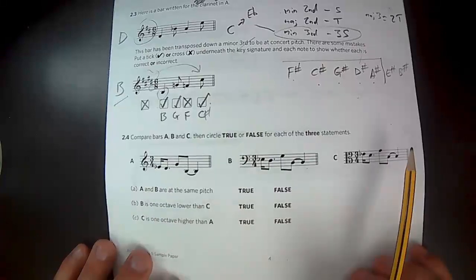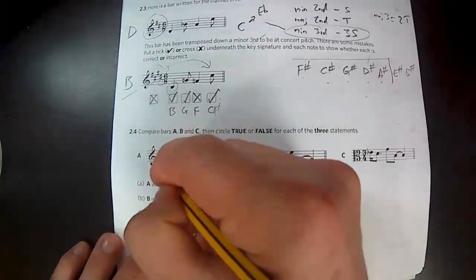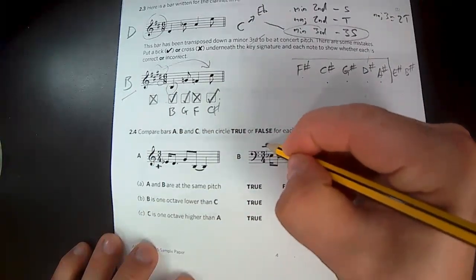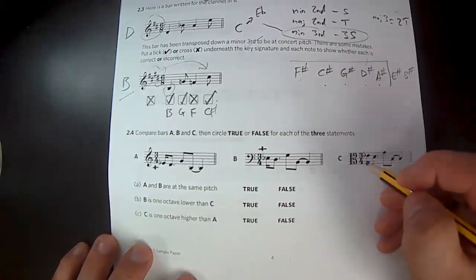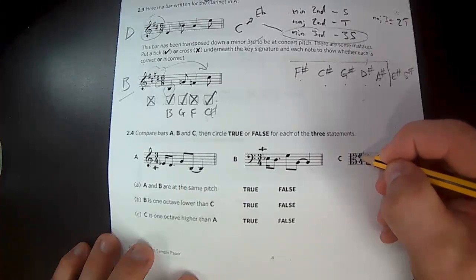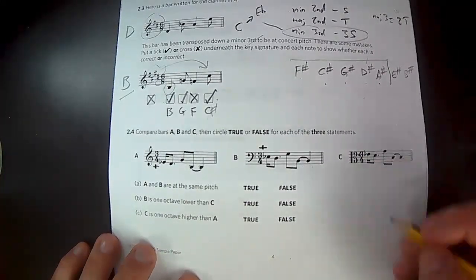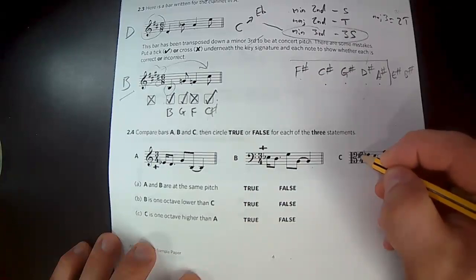Okay, another thing with clefs. What are we going to do? Middle C is there. Bass clef, middle C is there. Alto clef, middle C is there. Let's look at where our first note is. Sorry, where have I scribbled?